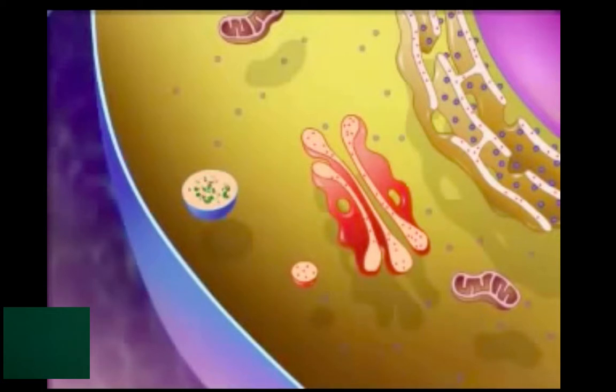Lysosomes also fuse with organelles, such as old mitochondria. This results in the destruction and recycling of these structures.